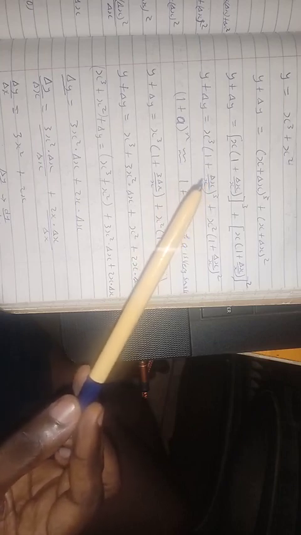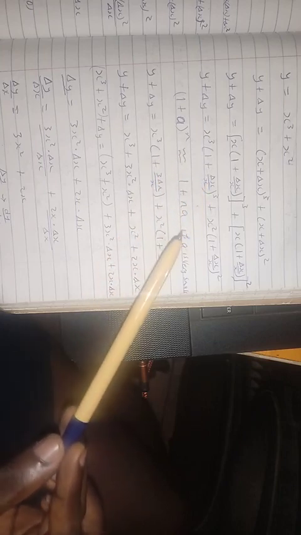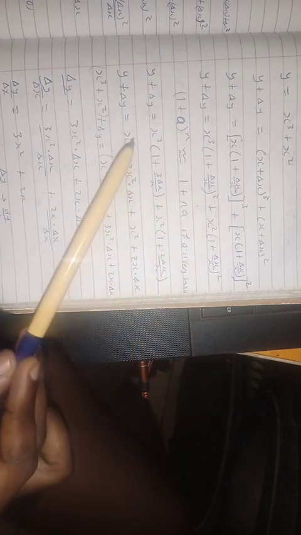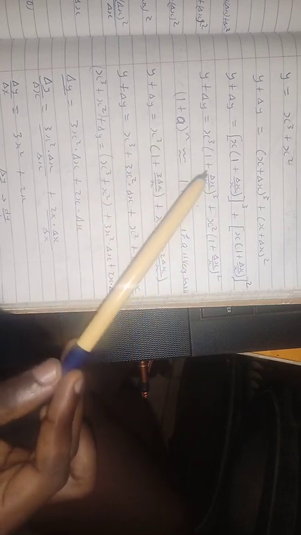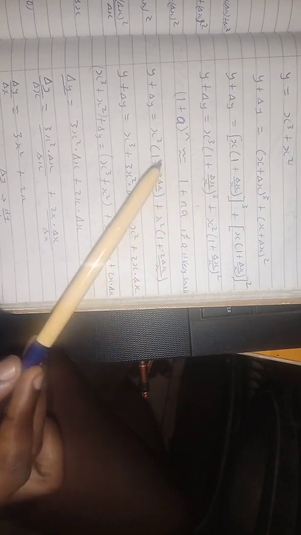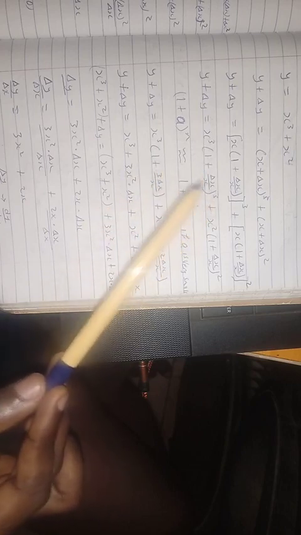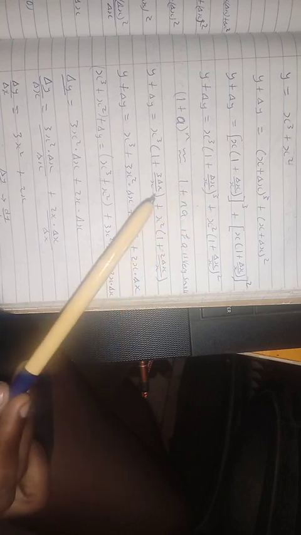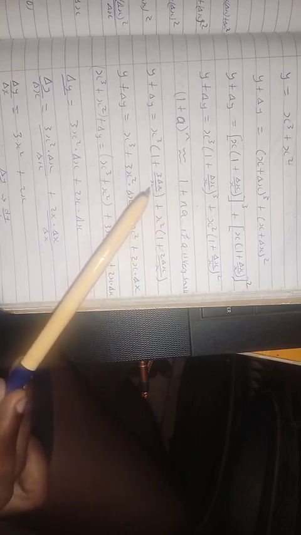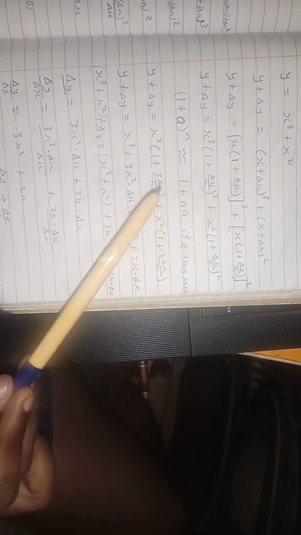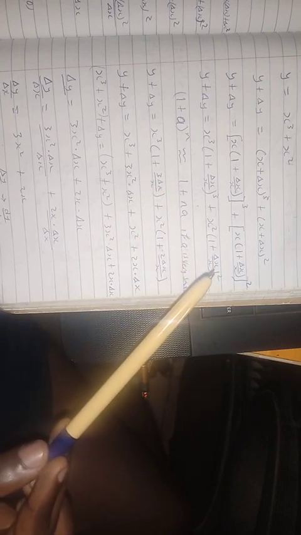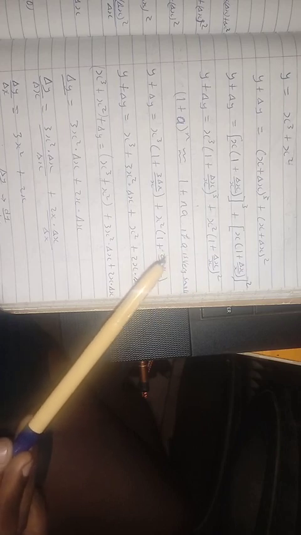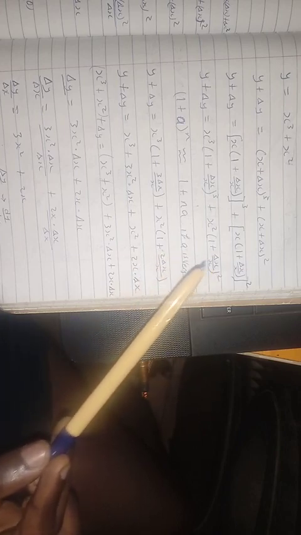Your next step, since this power is 2, is to use this law to expand this bracket. It becomes 1 plus the power 3 times this term, so it becomes 1 plus 3 delta x upon x. So you multiply the power by this term. Same for this one: if you use this method to expand it, it becomes 1 plus 2 times this term. Okay. And then your next step will be to expand this bracket further.